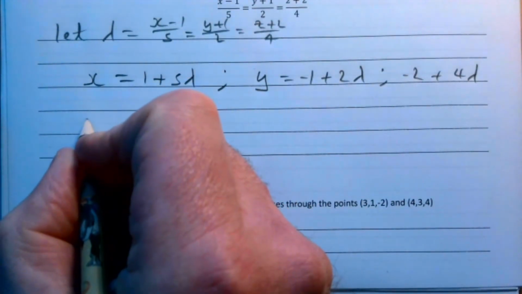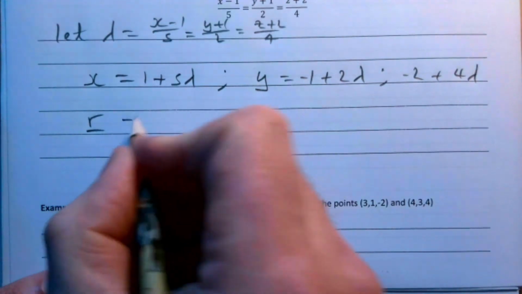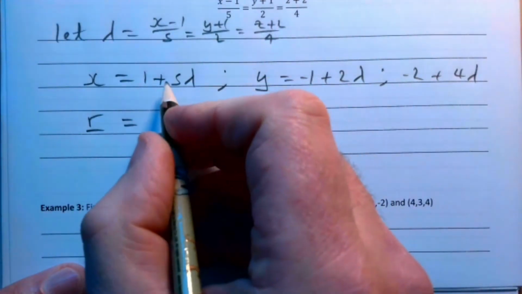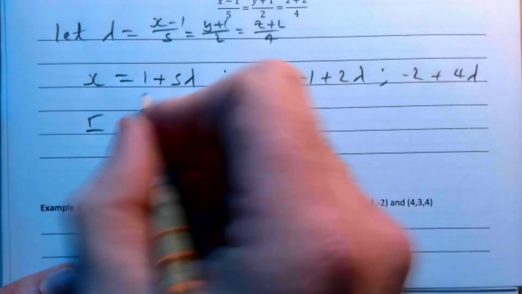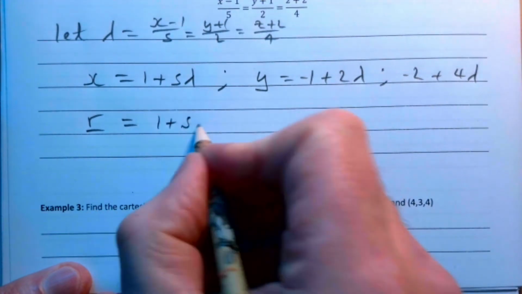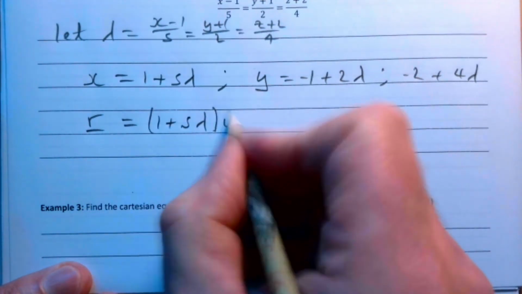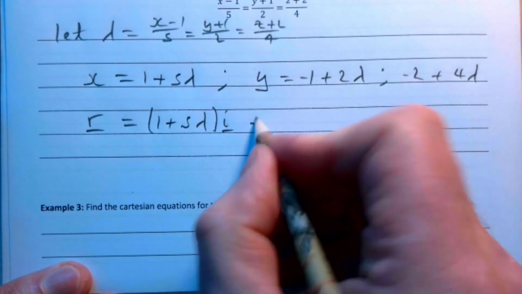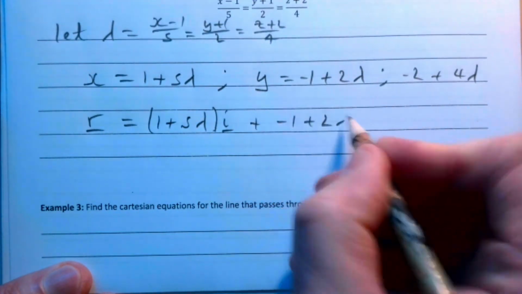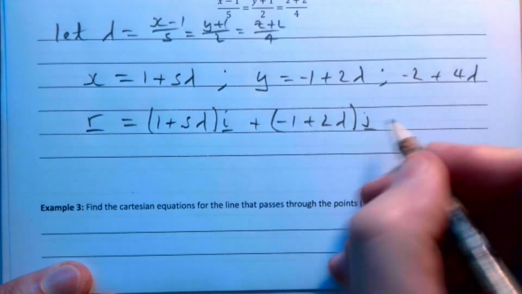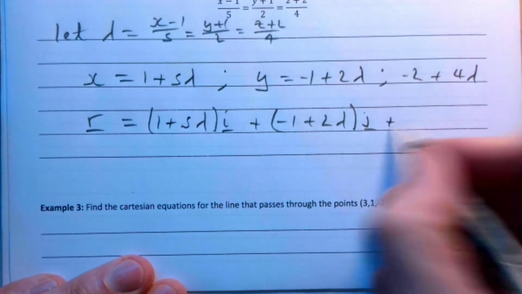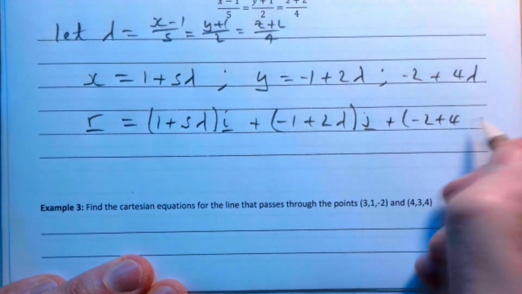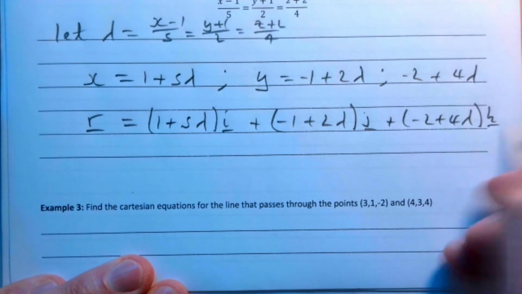To work out our vector equation, it's going to be r equals a plus lambda b. Before we do that, we're going to go for 1 plus 5 lambda i plus minus 1 plus 2 lambda j plus minus 2 plus 4 lambda k.